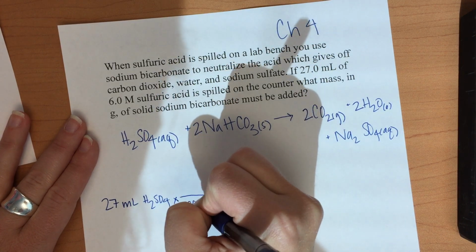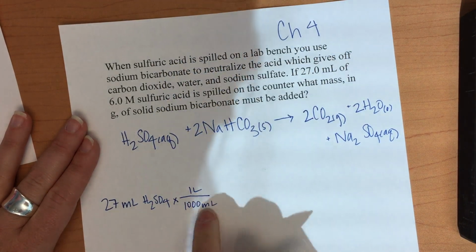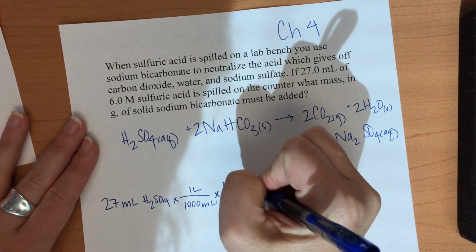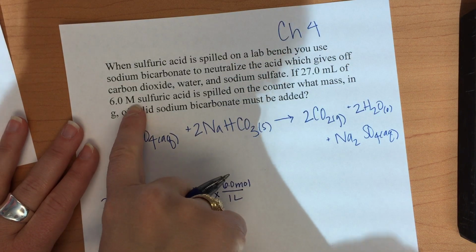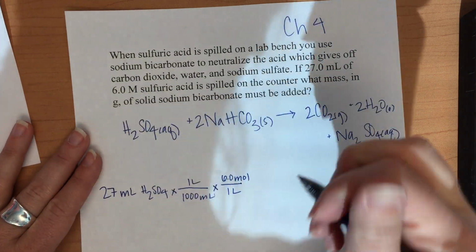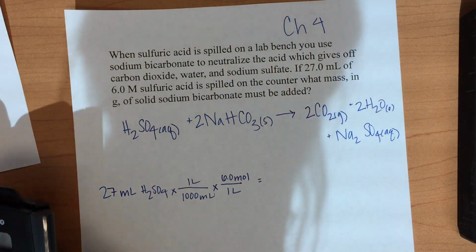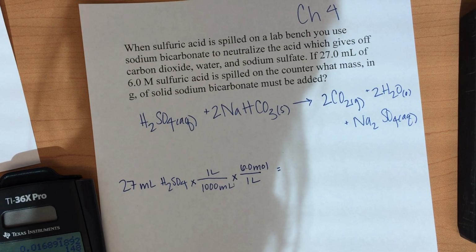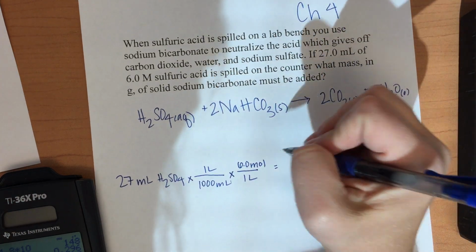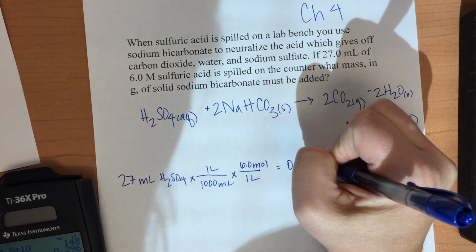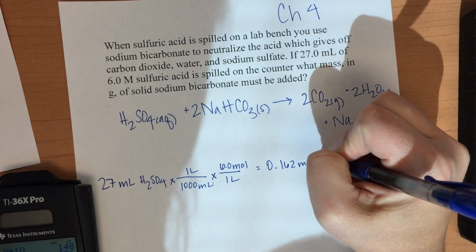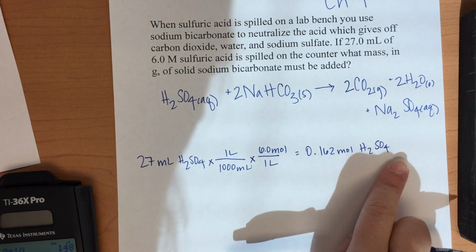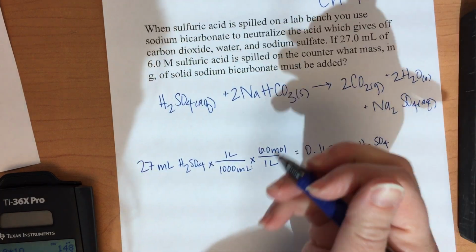So we want to convert this to liters using in 1 liter, there are 1,000 mils. Then we want to determine how many moles there are. And so we're going to use 6 moles in 1 liter. That comes from the molarity, right? So molarity is moles per liter. In this case, when we plug it into our calculator, we get that there is 0.162 moles of H2SO4.